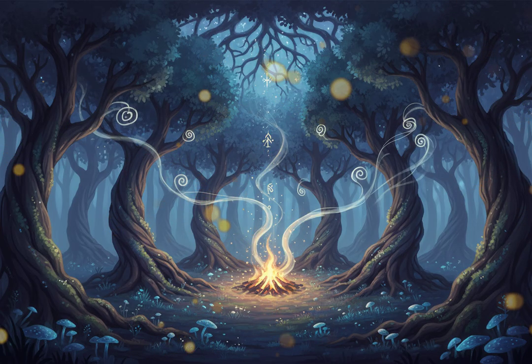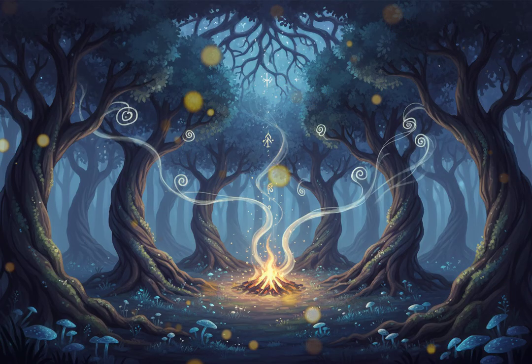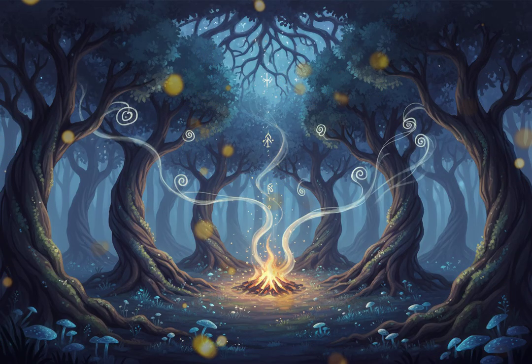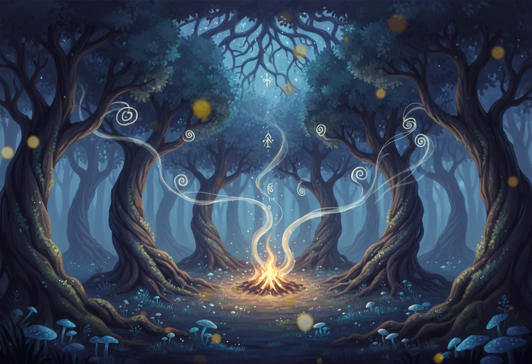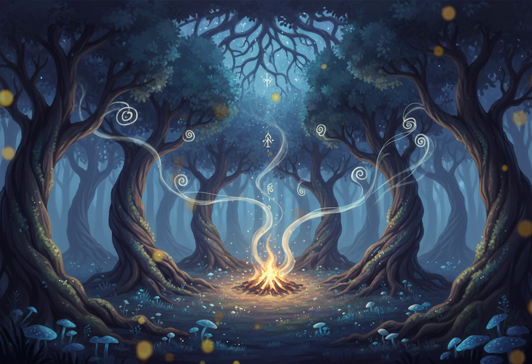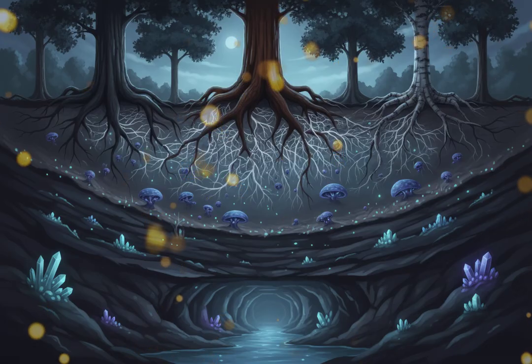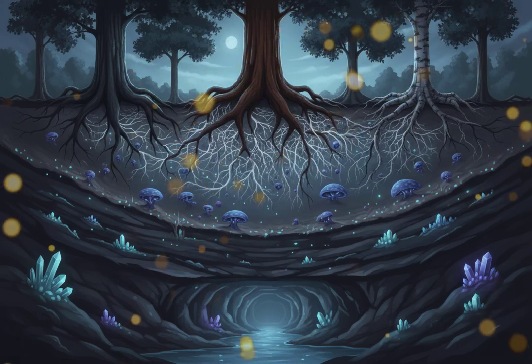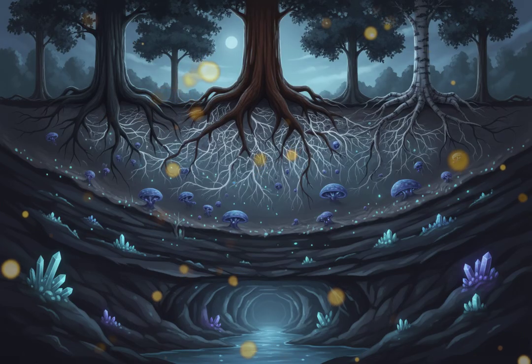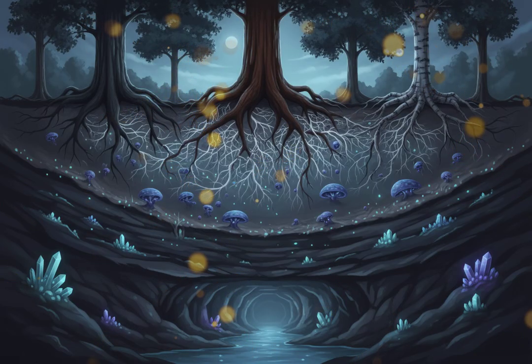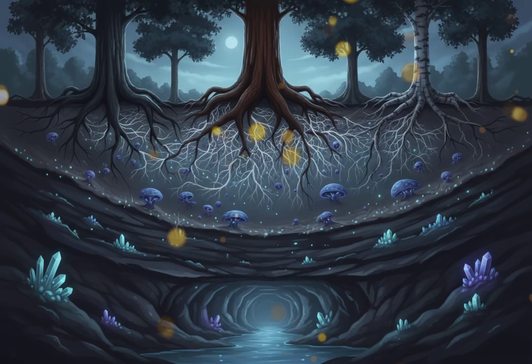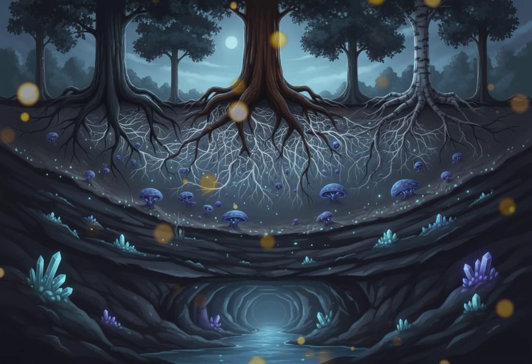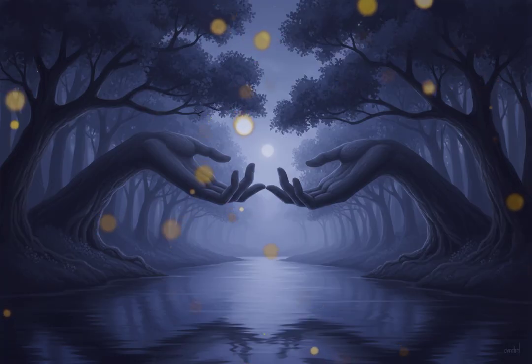In the depths of this underground world, the role of mycorrhizal fungi emerges as a crucial player in tree communication. These fungi form symbiotic relationships with tree roots, extending their own networks to connect multiple trees. Through mycorrhizal networks, trees can exchange not only nutrients but also information. This interconnectedness allows trees to support one another in times of stress, enhancing the overall resilience of the forest. Imagine the fungi as the internet of the forest, facilitating communication and resource sharing among trees.